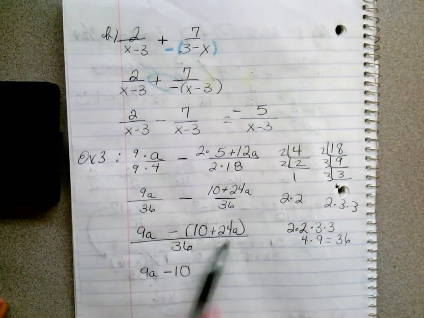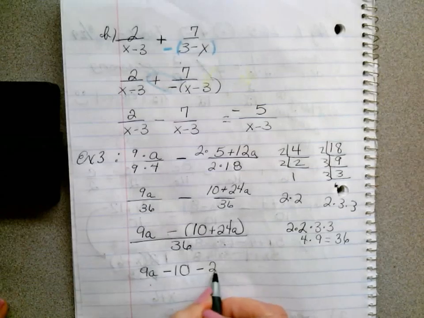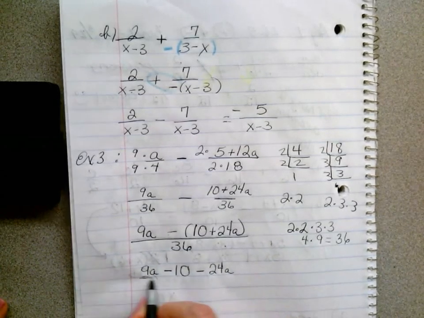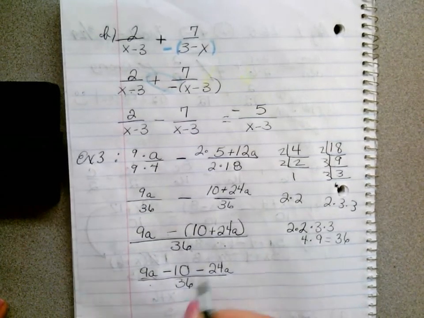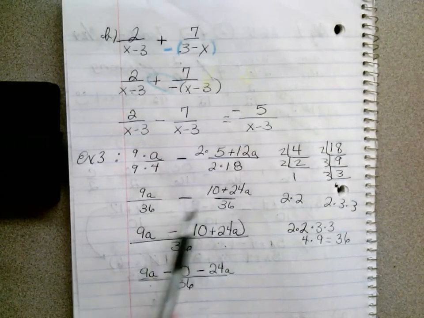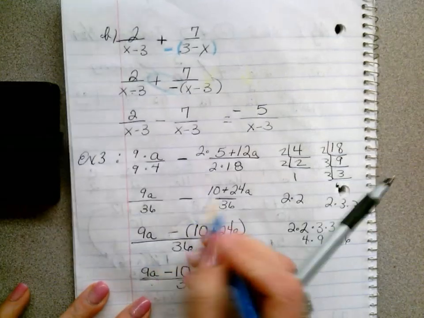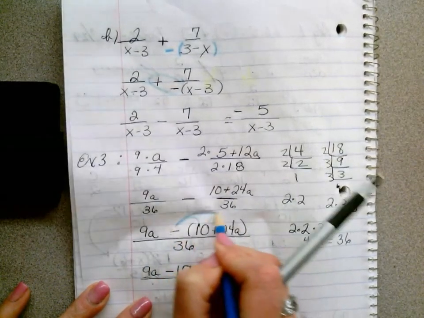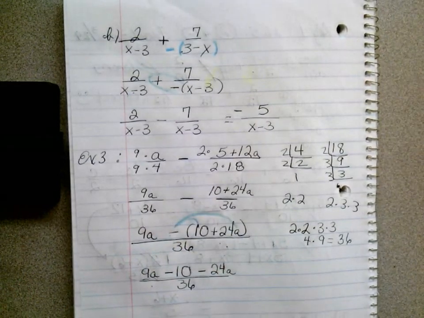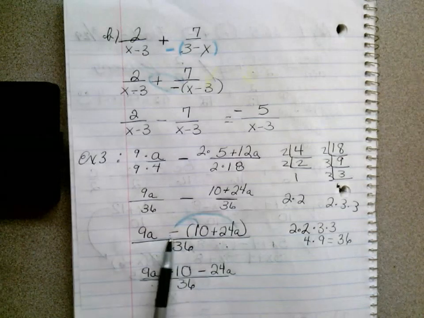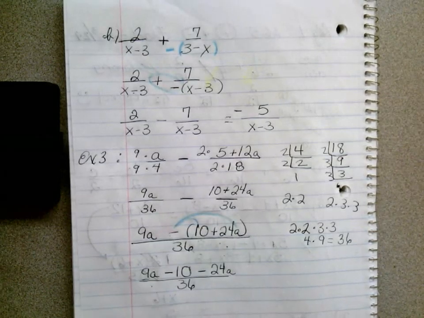The negative over the positive 24 causes that to be a negative 24. Okay, you see how we're building this? You can't miss out on this negative. If you don't distribute that negative over both pieces, because you're subtracting both pieces from that 9a, you won't have the right answer.